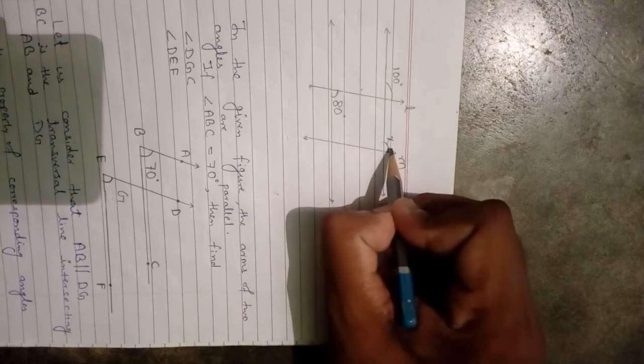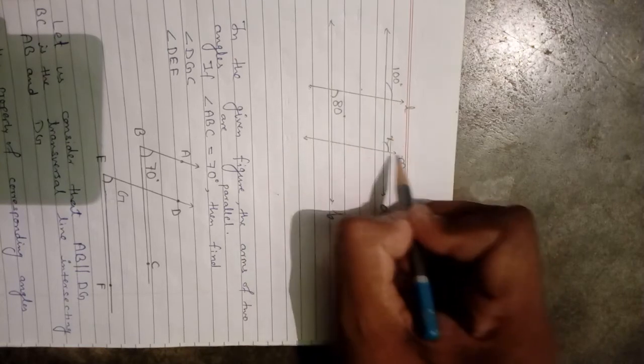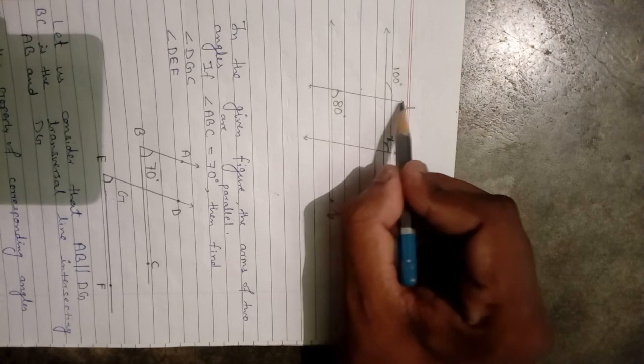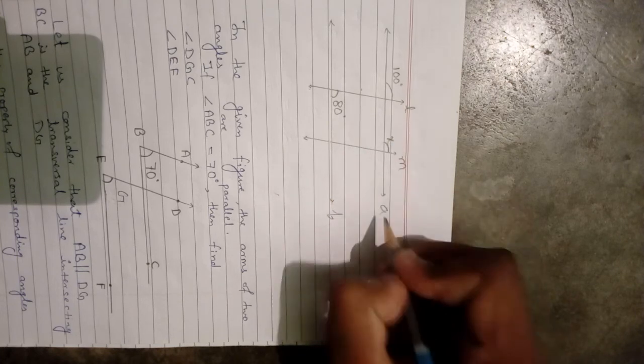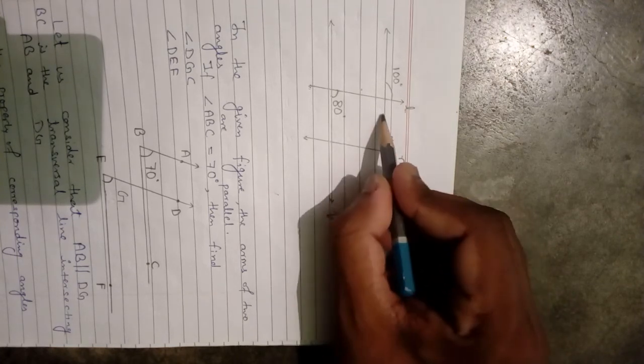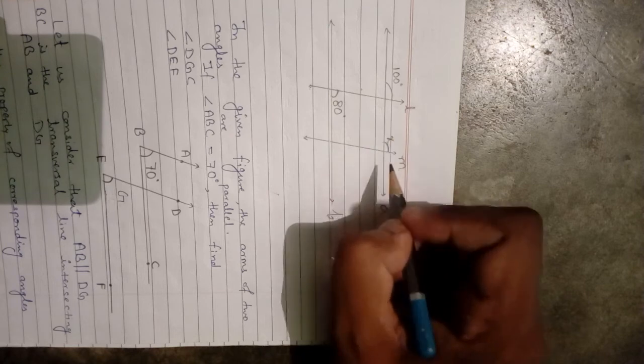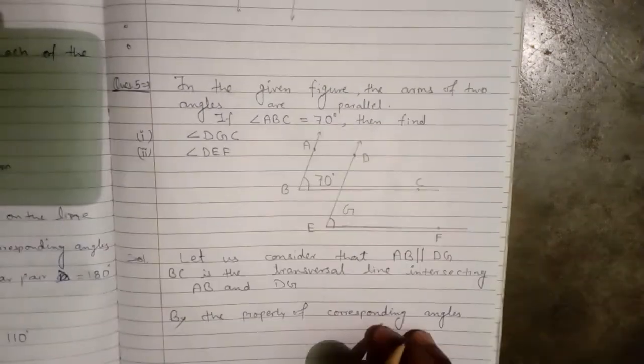This is an interior angle, this is an exterior angle. They both are on the same side of the transversal. The transversal is A, and we can see that these angles are corresponding angles, and corresponding angles are of the same measure.